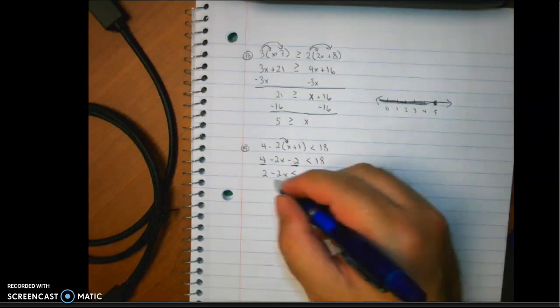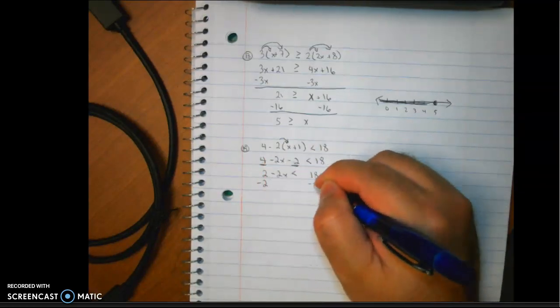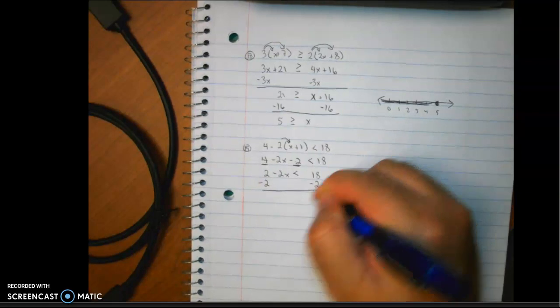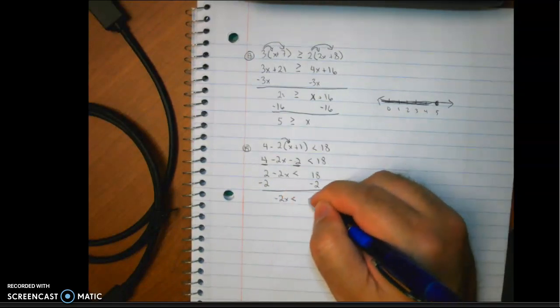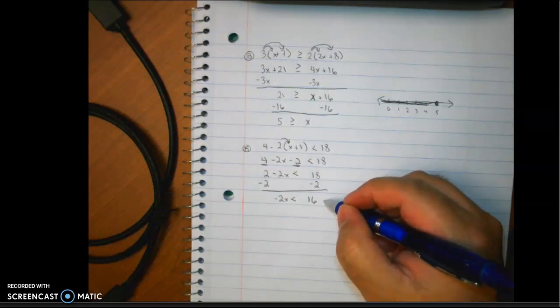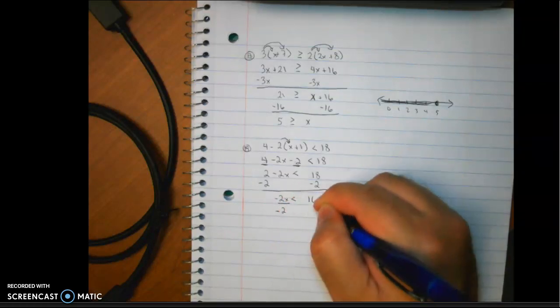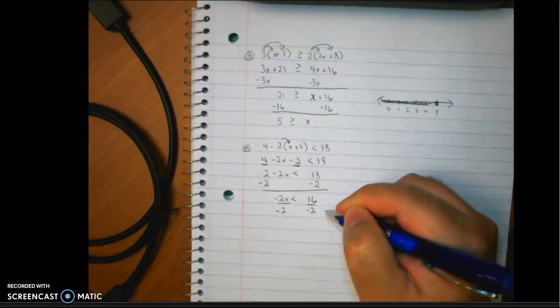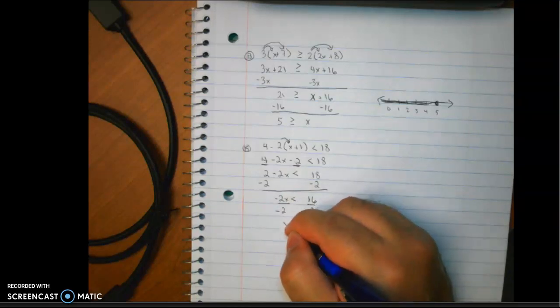Now I need to get my numbers on the other side. So positive 2, subtract 2 from both sides, and I get a negative 2x is less than 16, 18 minus 2. And I divide by a negative 2, divide by a negative 2. That cancels out to 1x.